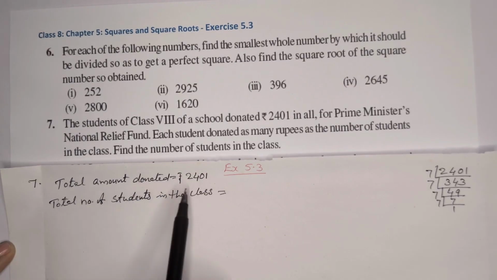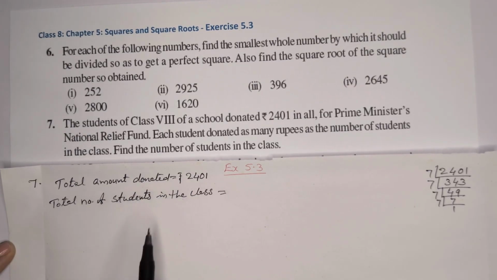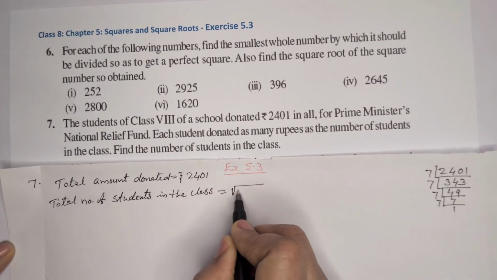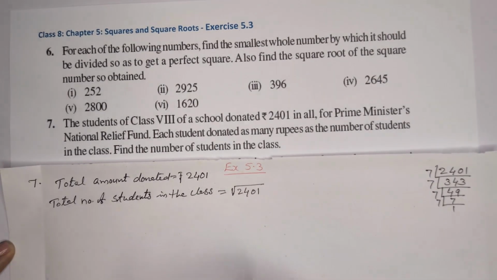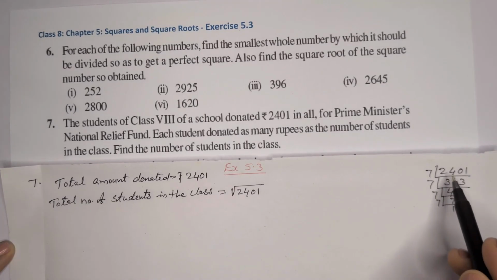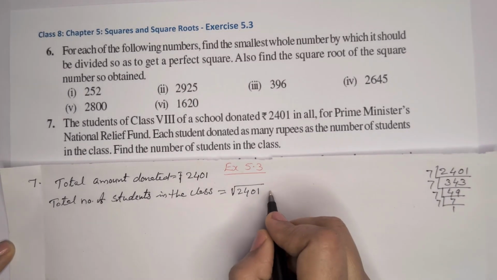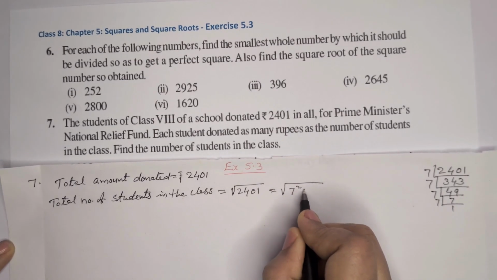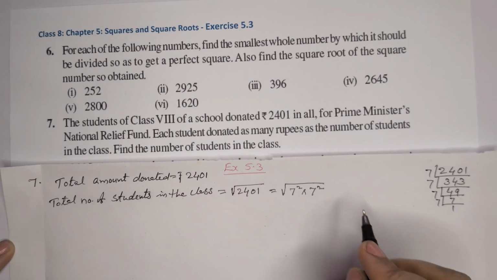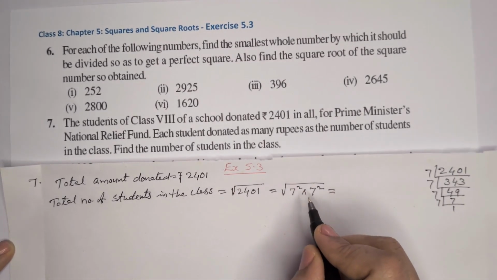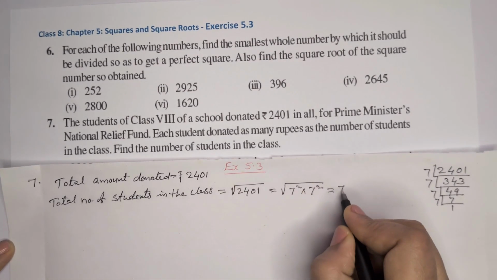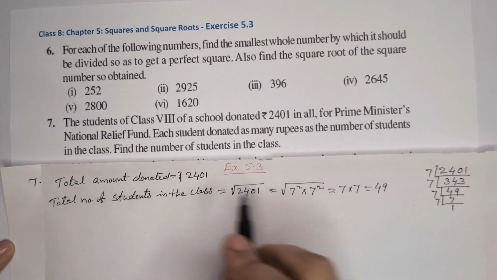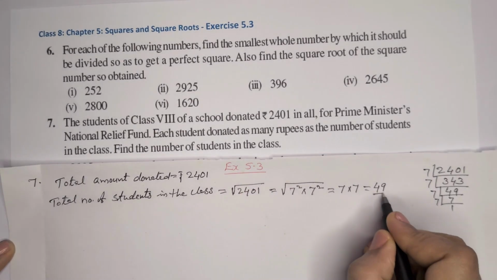So the amount donated is rupees 2,401. The total number of students in the class means the root of 2,401. For that, first we have to prime factorize the number. Then we will get the root of 7 square into 7 square, which means we can take only 1 from each group. So it will come 7 into 7, which is equal to 49. So the number of students in the class is equal to 49.